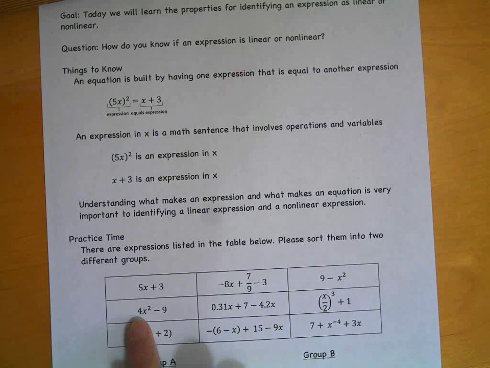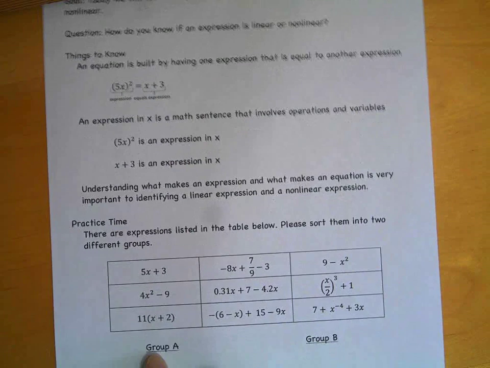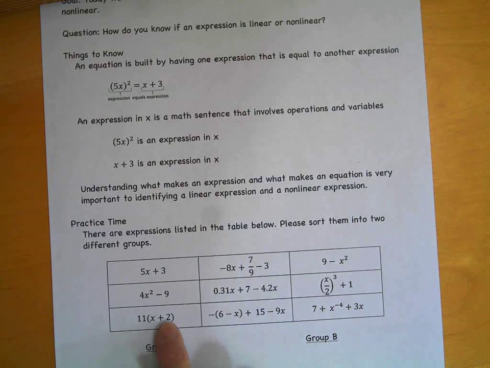So 5x plus 3. Now we have the variable, however that variable is raised to the power of 2. Then it's being multiplied by the coefficient of 4, and then we're supposed to subtract 9. Okay. Now we have x plus 2 is the quantity, and it's being multiplied by a factor of 11.